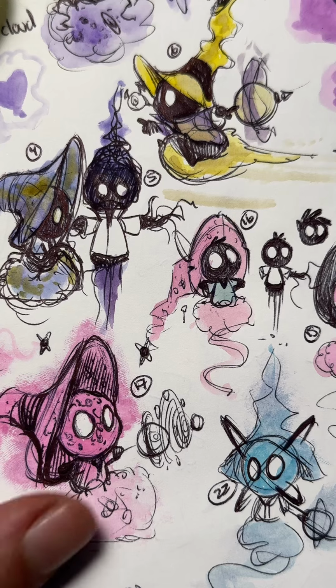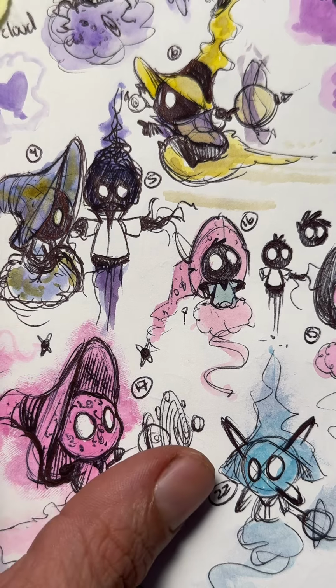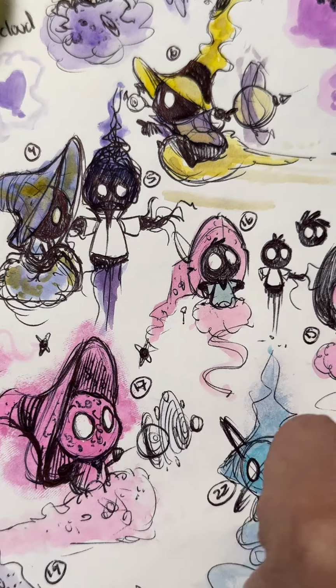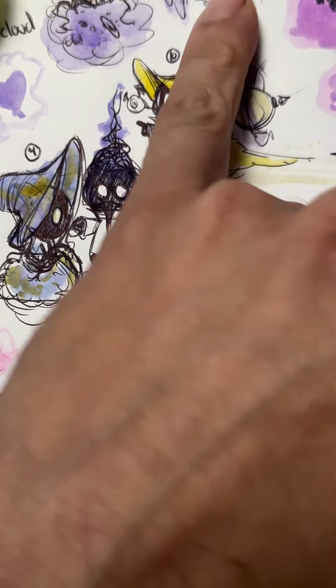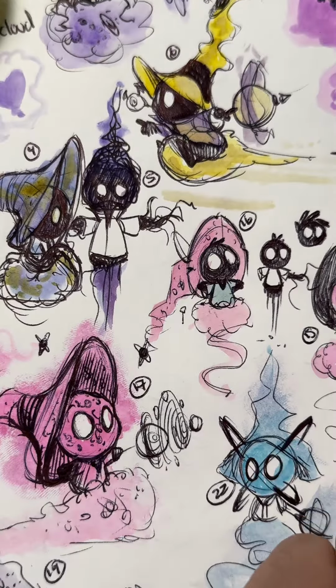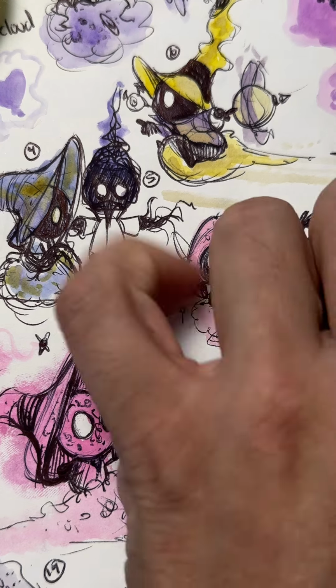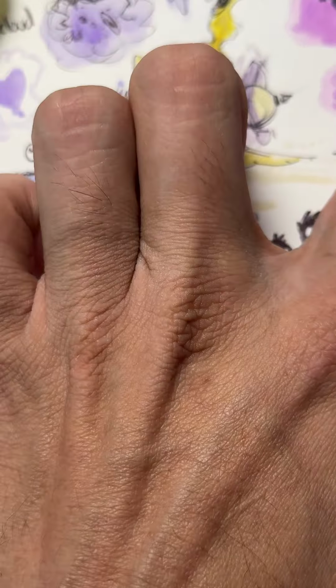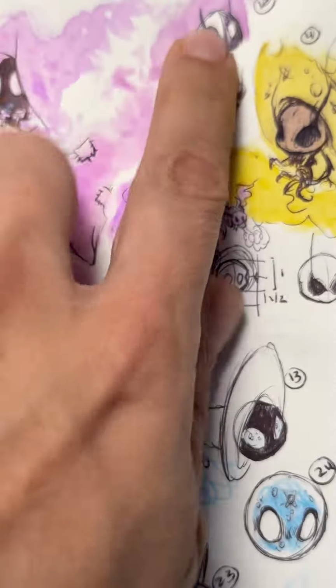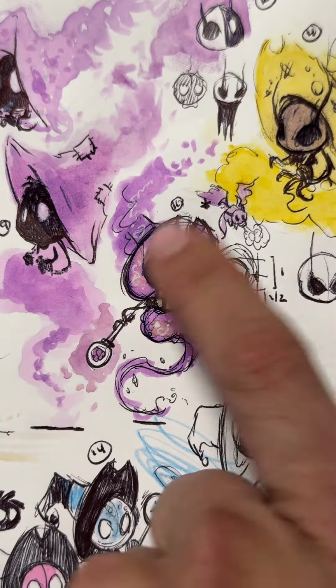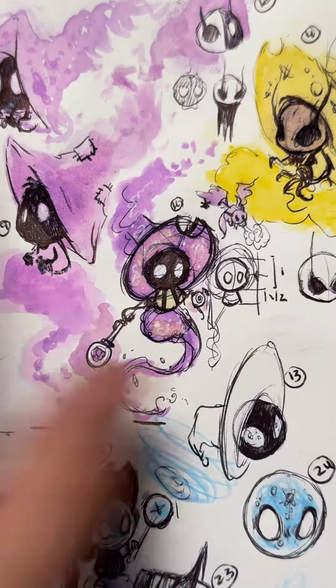I think that's 12. So where's 12? 13, 9, 10, 11. Dear God, which one's 12? Is this one 12? No, 12 is this one. So that's 12. Is that 10? That's 12. No, that's 12.